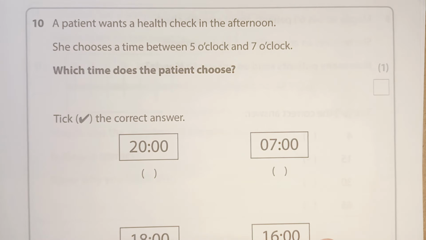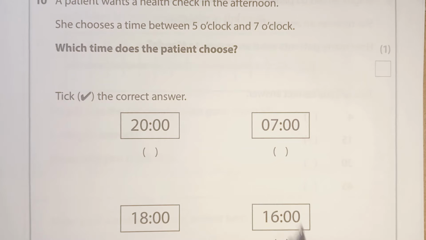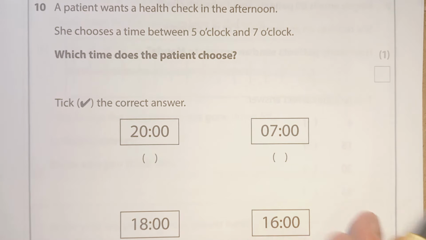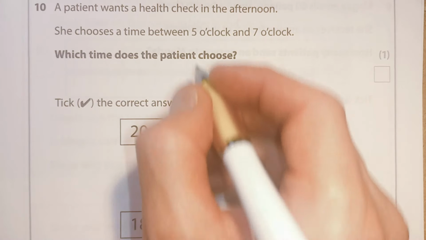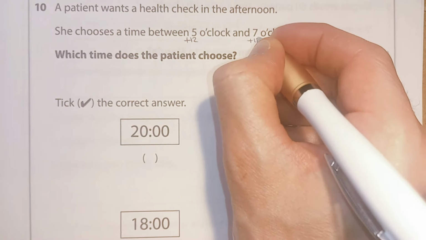Question 10. A patient wants a health check in the afternoon. She chooses a time between 5 o'clock and 7 o'clock. Which time does the patient choose? Okay, we can see some of the times here using the 24-hour clock. So what we want to do is turn our times into the 24-hour clock. If they're in the afternoon, we need to add 12 to each of them.